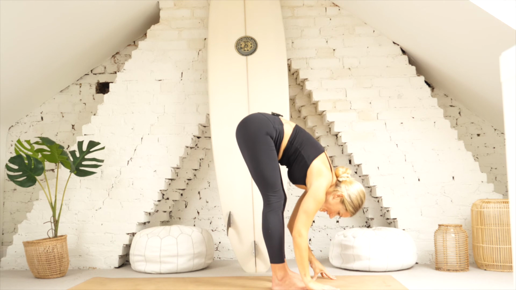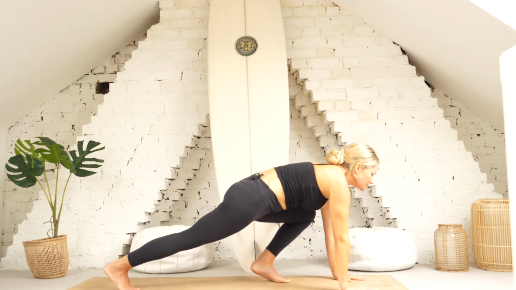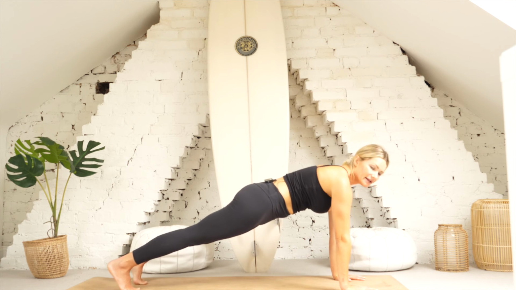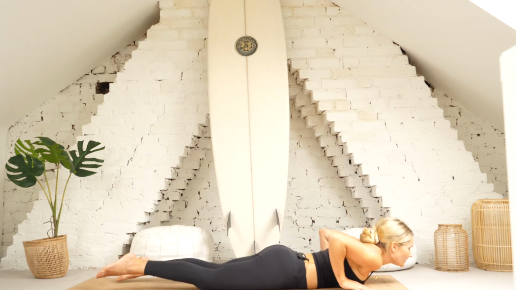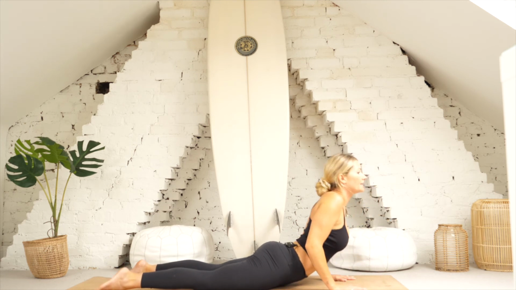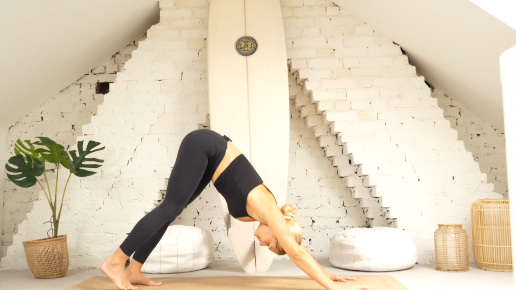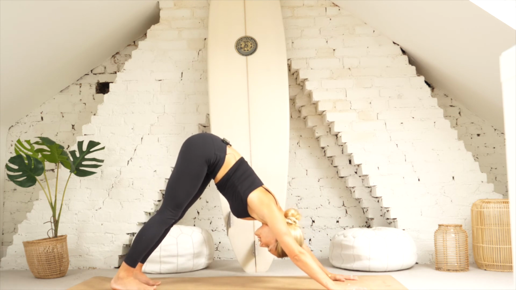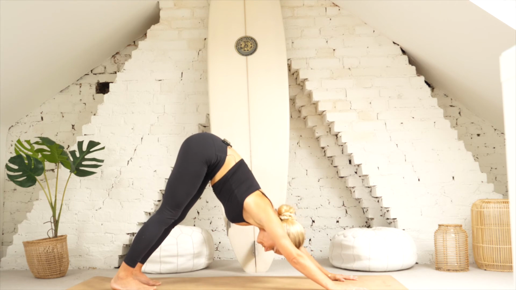Fold forwards. Inhale, halfway lift. Exhale, step or jump into your plank. Or you can lower your knees. Take a breath in. Exhale, lower. Chaturanga or cobra, upward dog. Inhale. Exhale, downward facing dog. Nice. One breath here. Inhale. And exhale.